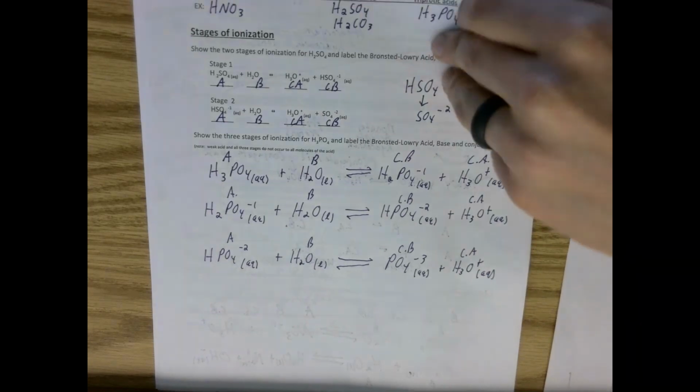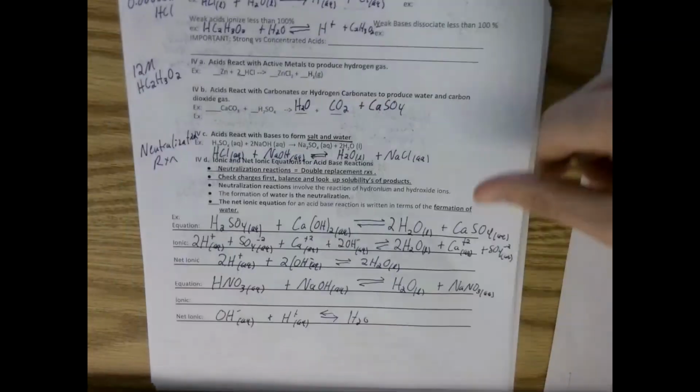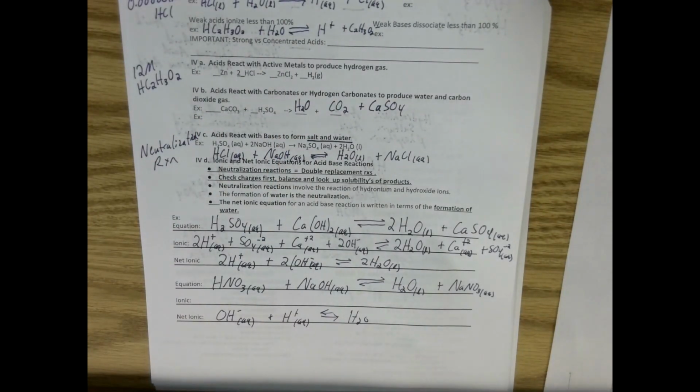And one thing I forgot to say yesterday in this class, if you look back at the reactions here, we said that carbonates or hydrogen carbonates or bicarbonates react with acids to make CO2 plus water. What is sodium bicarbonate? Baking soda. Okay. So what is acetic acid? Vinegar.